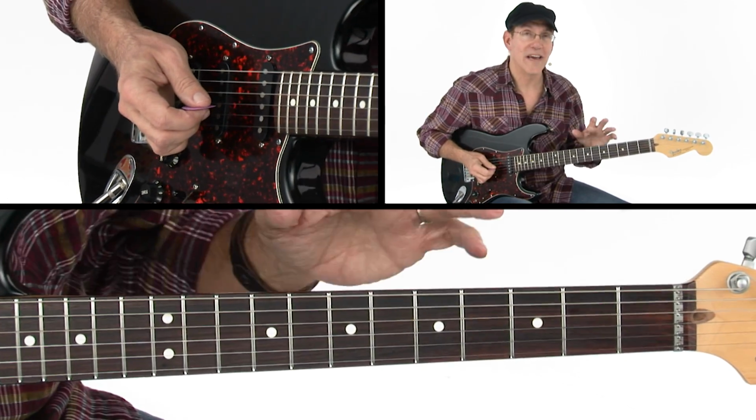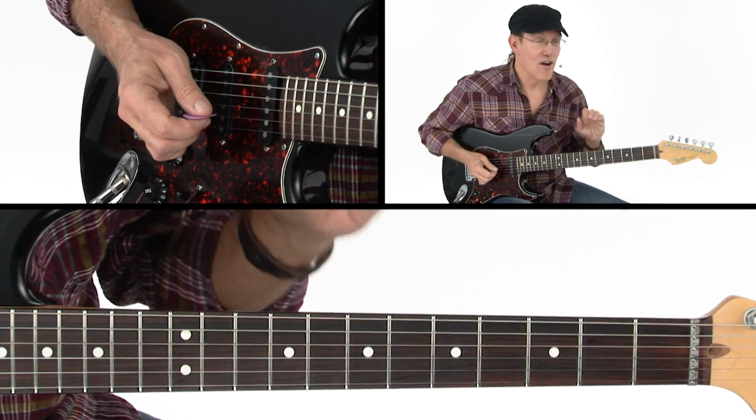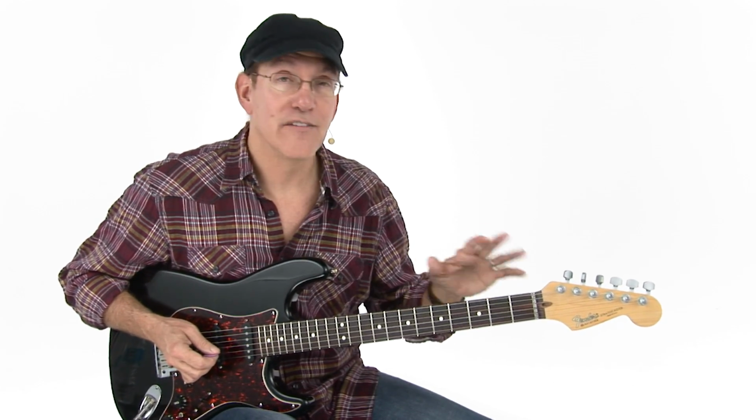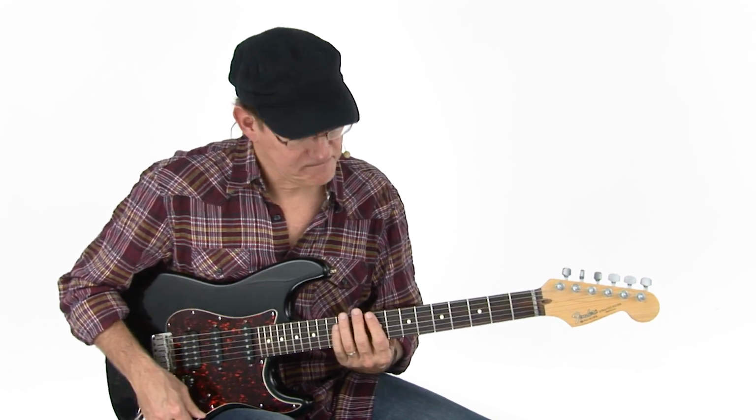So you'll hear it's a great tool to have in your arsenal to be able to play over static chord progressions, especially if you're playing with another guitar player.